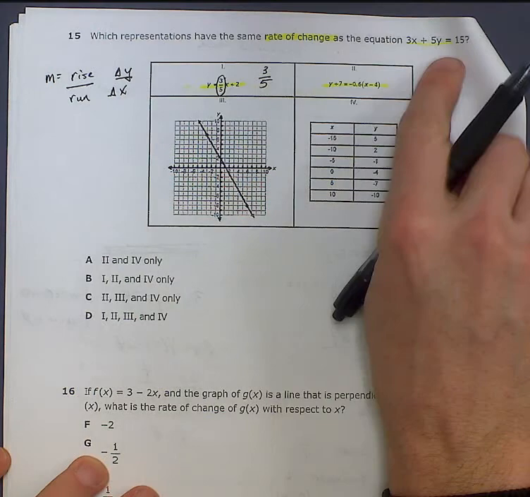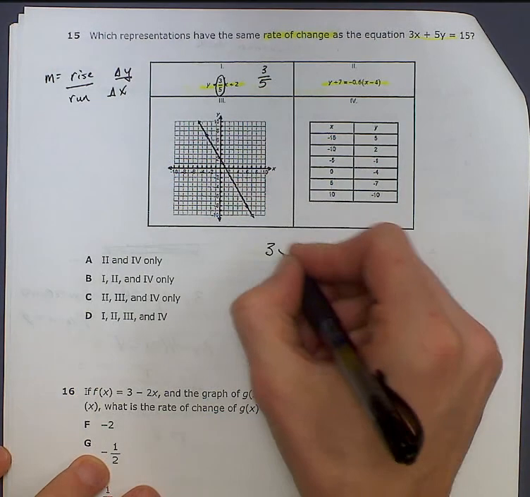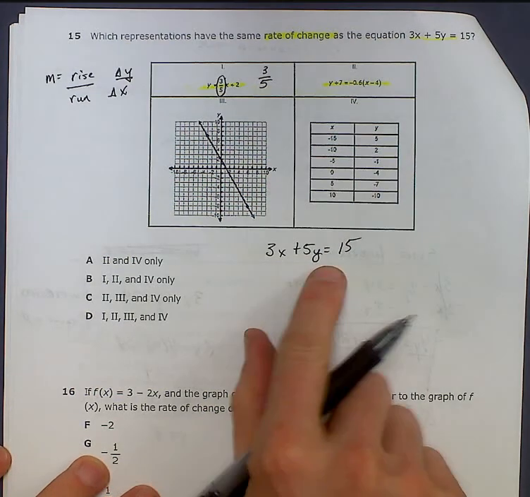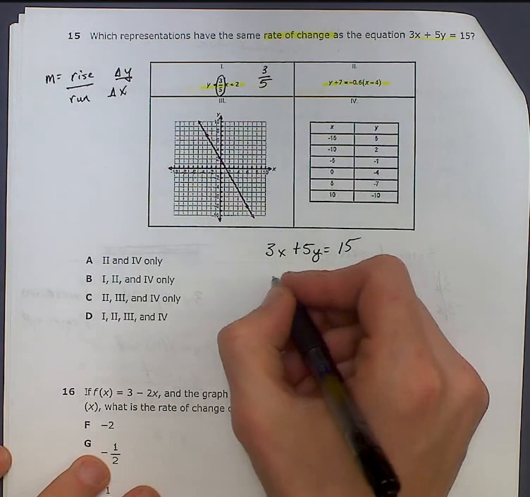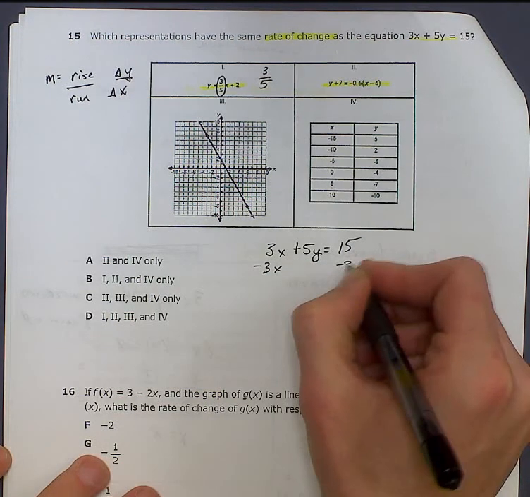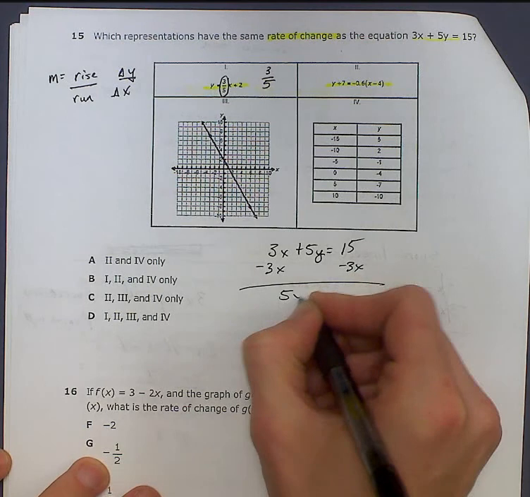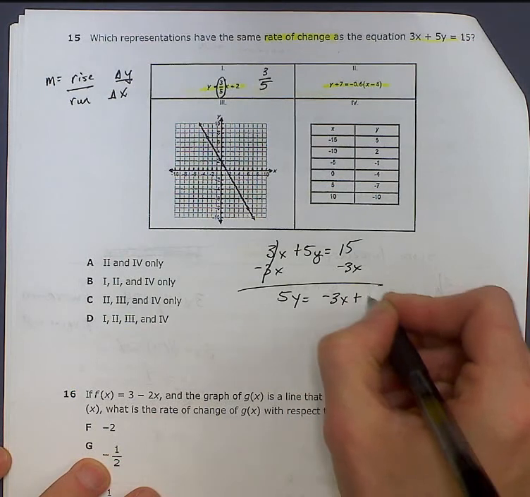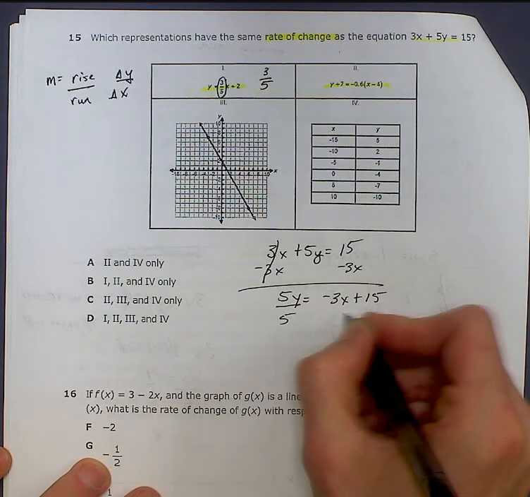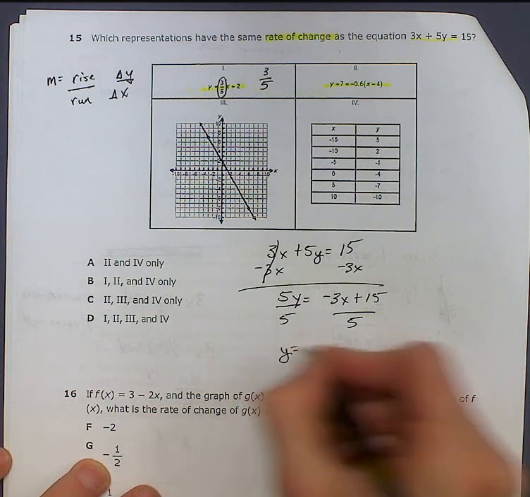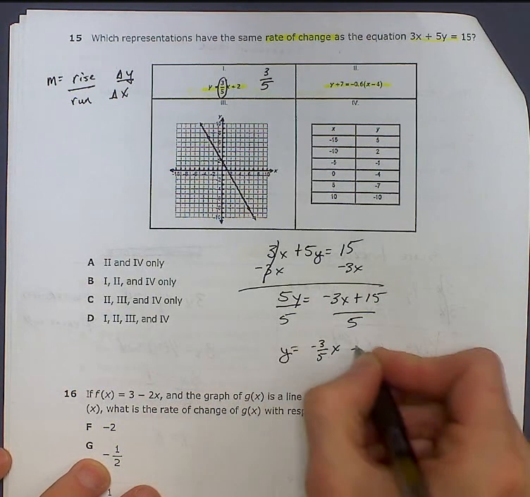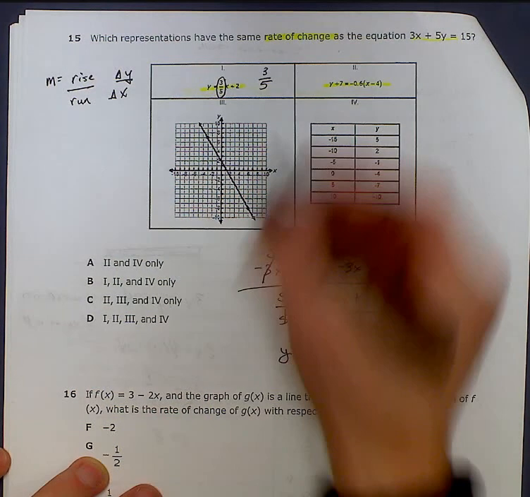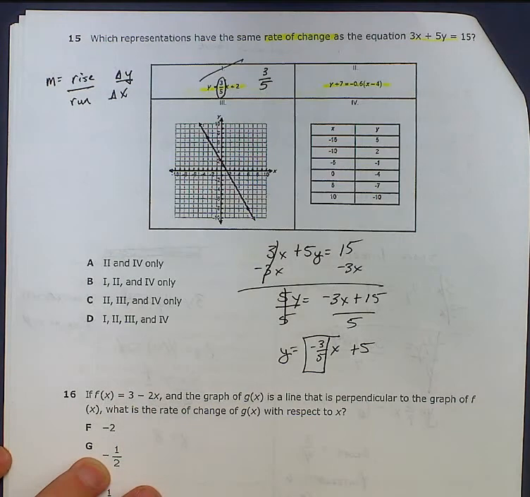The rate of change for this, I need to go ahead and find that out. So I need to figure out what I'm working with and where I need to go. So let's solve this into slope-intercept form. I'm going to subtract my 3x on both sides. And now I'm left with 5y because this 3x goes away. And I have a negative 3x plus 15. And then I can divide by 5. So y is equal to negative 3/5 x plus 5 after I reduce. So my rate of change that I'm looking for is negative 3/5. This one does not match it, so 1 is automatically out.